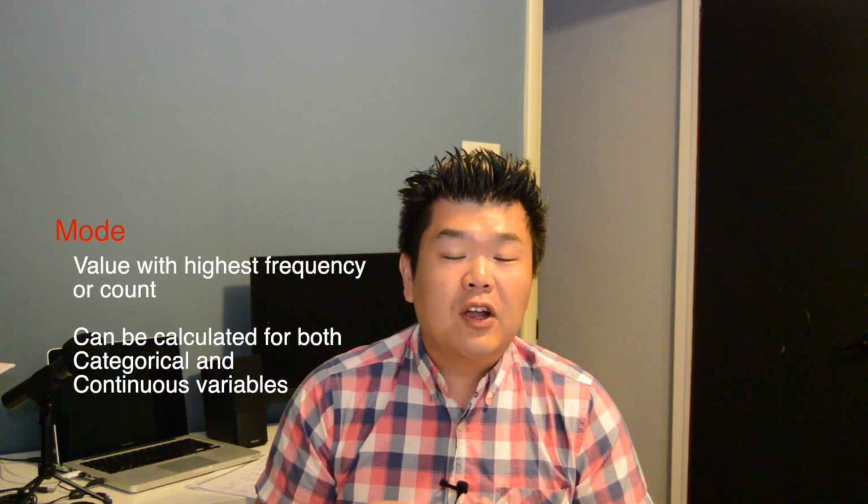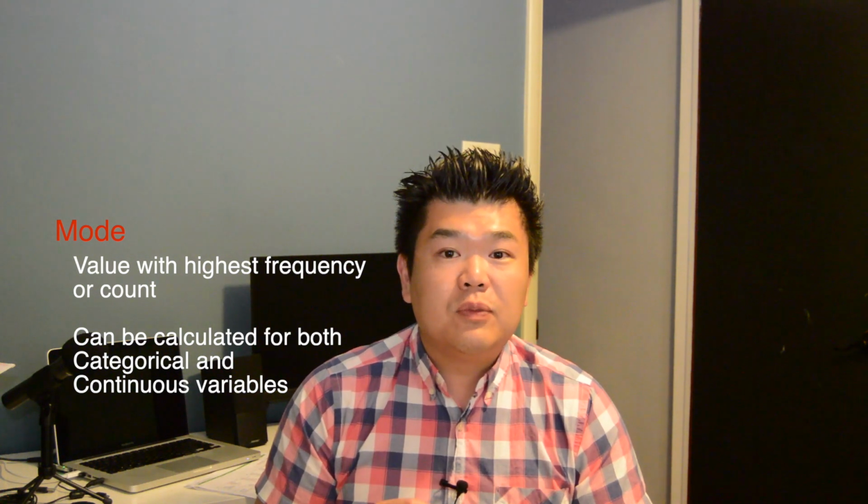So mode refers to the value of the variable that occurs the most. We've already seen the mode in our frequency distribution tables. The mode tells us the most commonly occurring value. It tells us really then the peak value in our distribution. When we look at our bar charts or histograms, we can easily identify the mode by looking at the point at which the frequency or count is the highest. This is going to be really important when we start thinking about variance around that peak.